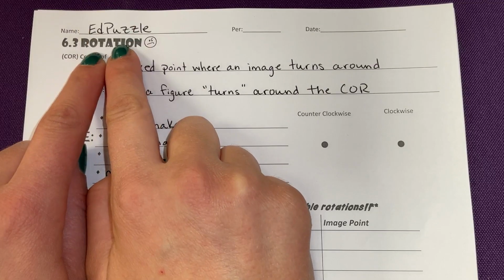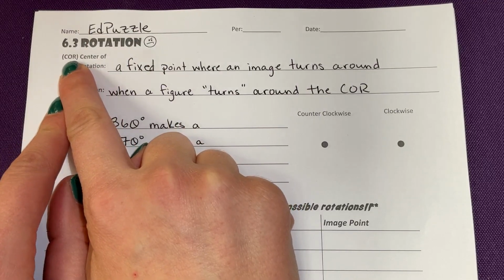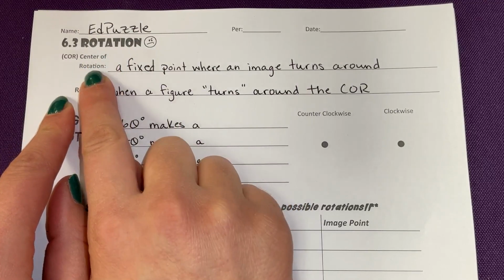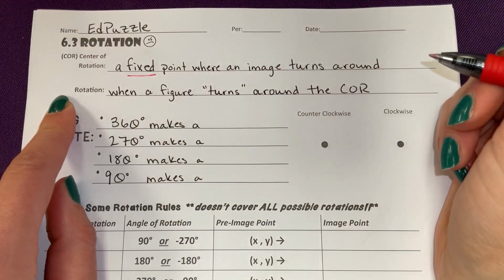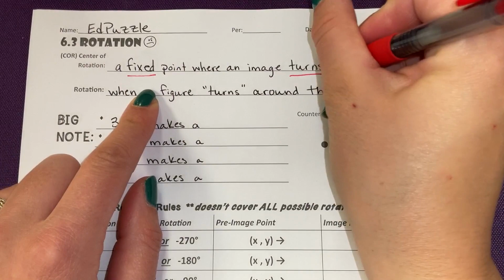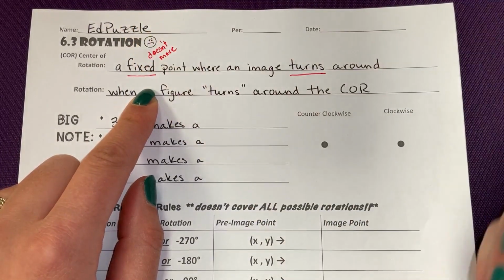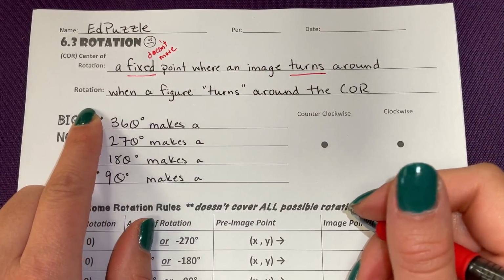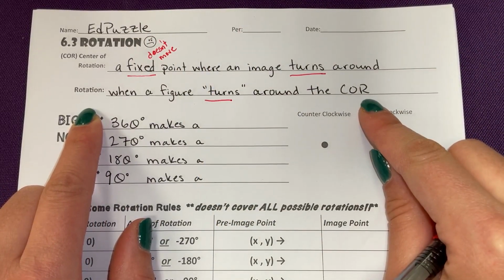So today we have the Edpuzzle for rotation. First things first, we have the COR, or the center of rotation. And this is a fixed point where an image turns around. So this means it doesn't move. That's a fancy way to say fixed. Rotation is when a figure turns around that center of rotation.